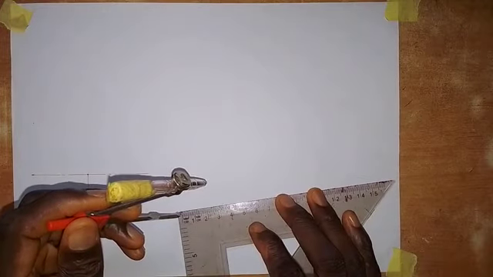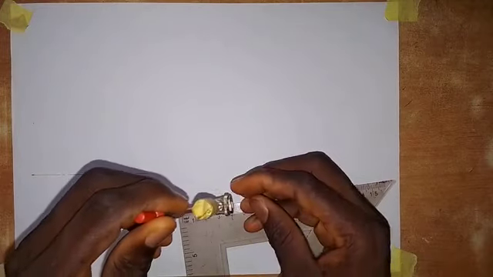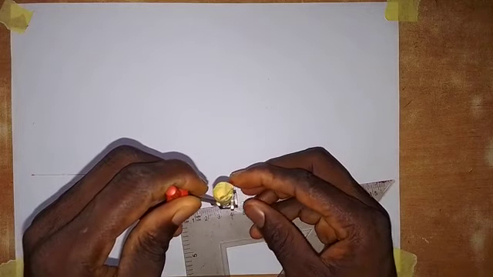The next thing I'm going to do is to take the radius of the circular base of the cone. The diameter is 70, so the radius is 35 millimeters. So I will take 35 millimeters, like this.